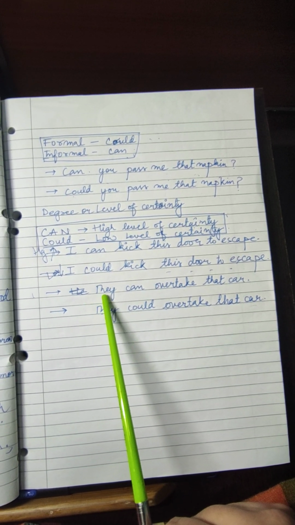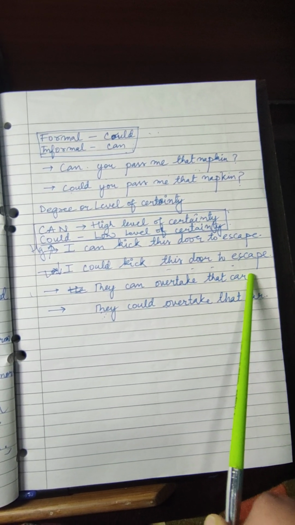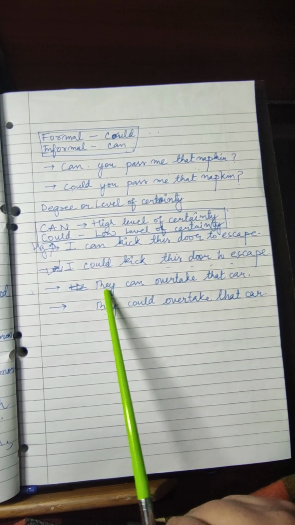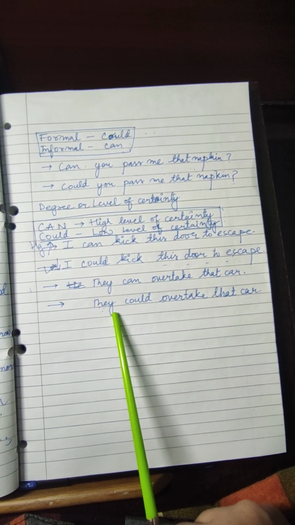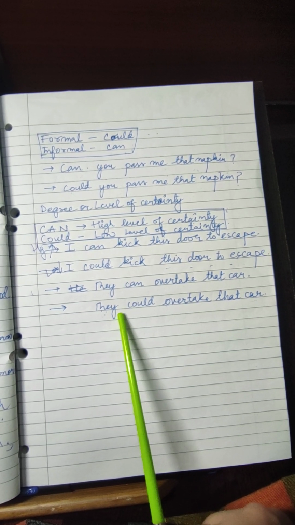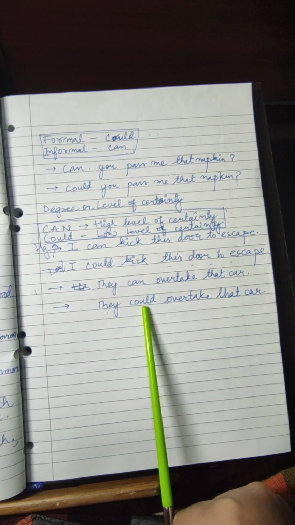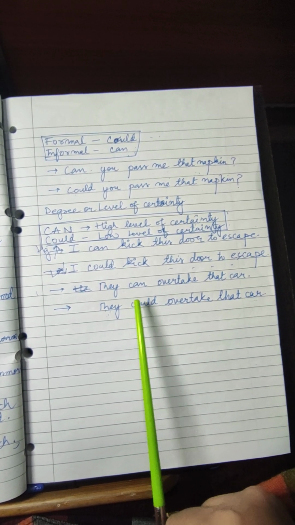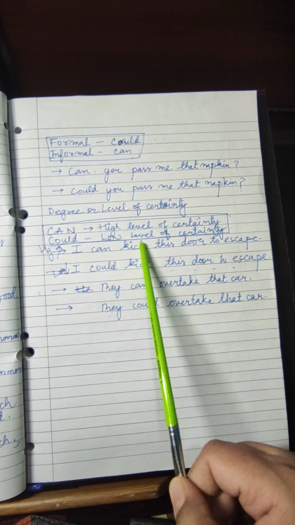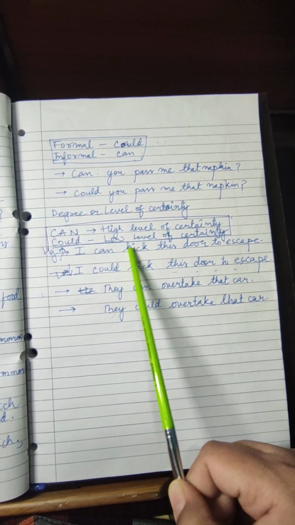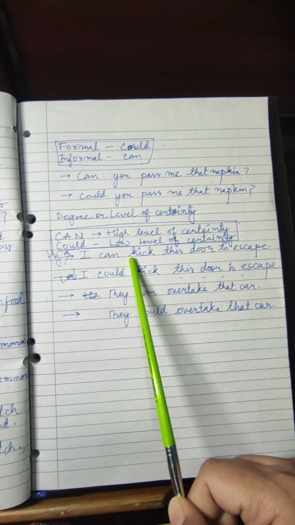Let's take a look at another example here. They can overtake that car. The level of confidence that the speaker has in the ability of these people, this group: they can overtake that car. They could overtake that car. Now the person is not sure. Could be a possibility the person can overtake, or maybe not. So the person is not very sure. When you're not very sure, you use could. When you have to be very formal, you use could. For past tense, you're going to use could. For can, when you're very sure about the person's ability, authority, or whatever it is that you want to talk about, in that case you use can.